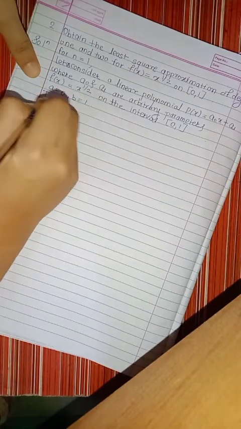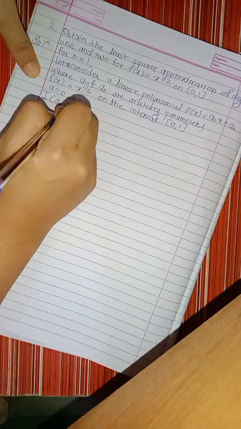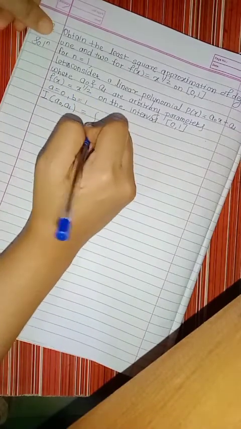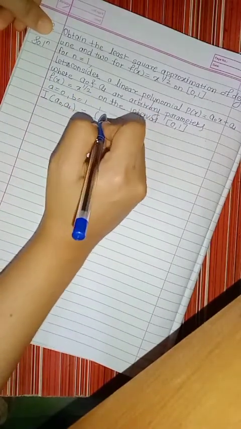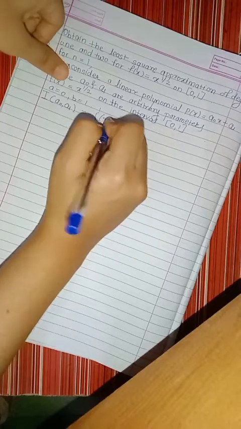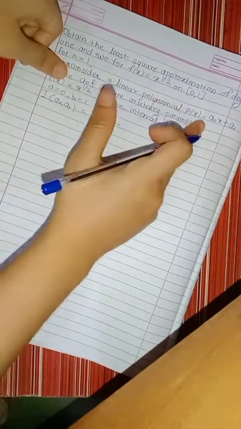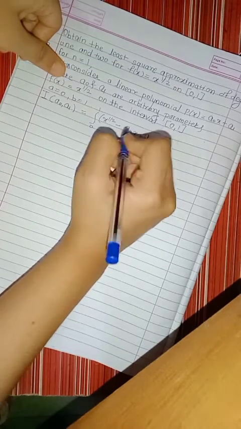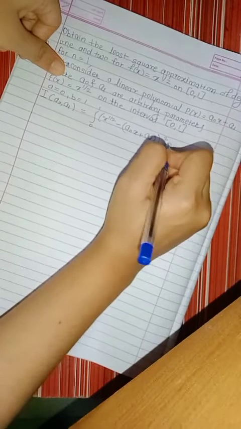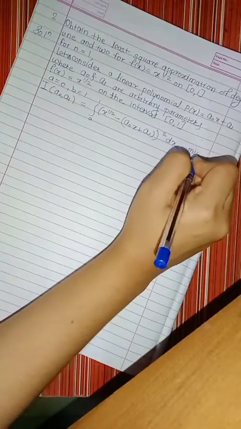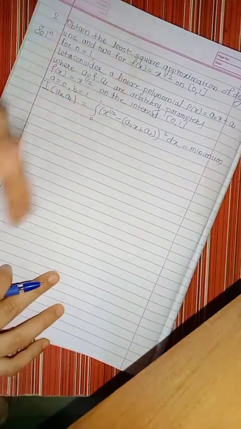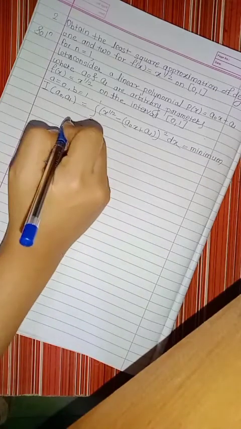So again, to find I of a0 comma a1, as it is a continuous function, there will be integration from 0 to 1. F of x is what? X raised to half minus the general equation which we have considered, a0 x plus a1. So whole square dx, and it should be minimum.